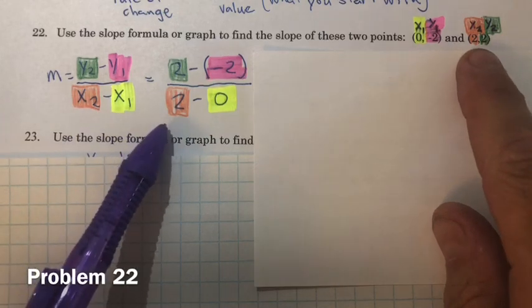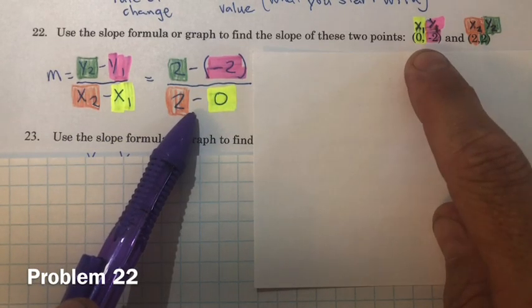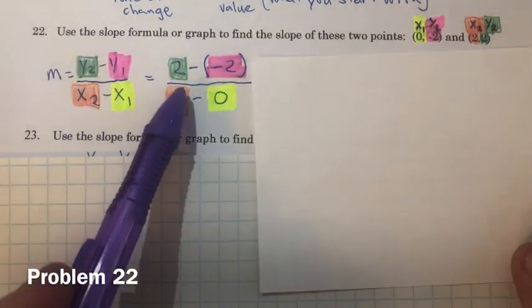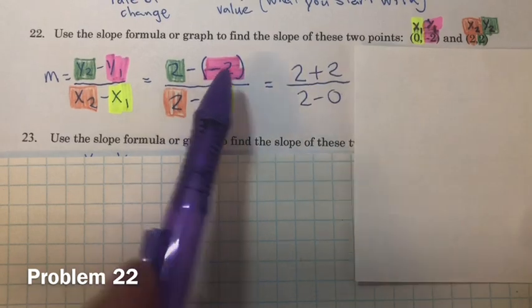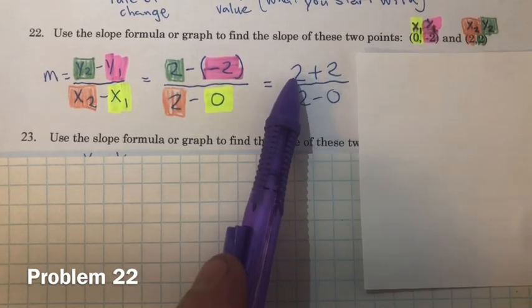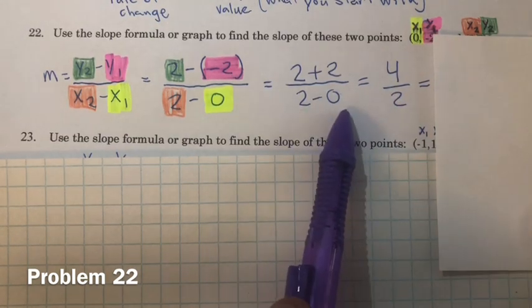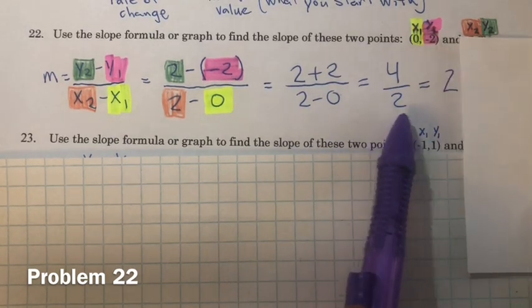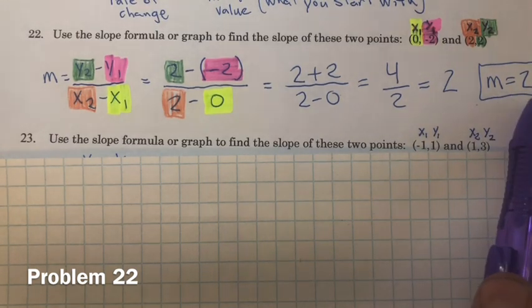And x2 is 2 minus, and x1 equals 0. So the opposite of a negative 2, we're going to distribute that negative, is a positive 2. So now we have 2 plus 2 equals 4. 2 minus 0 is 2. 4 divided by 2 is 2. So the slope, m equals 2.